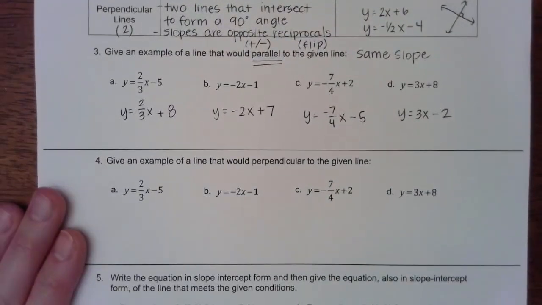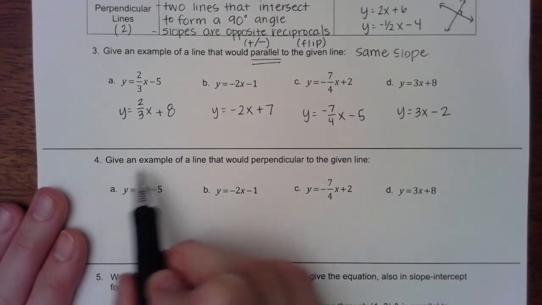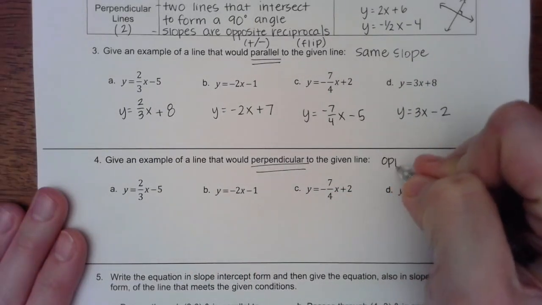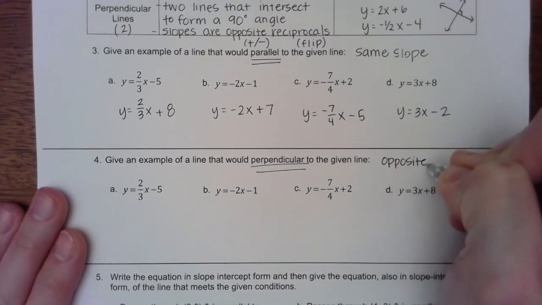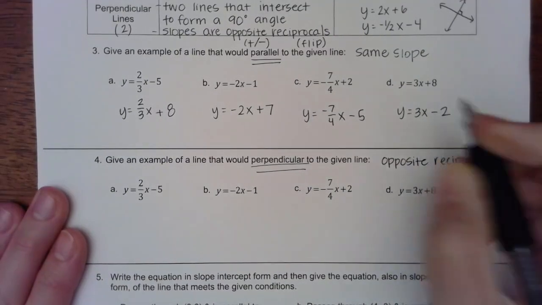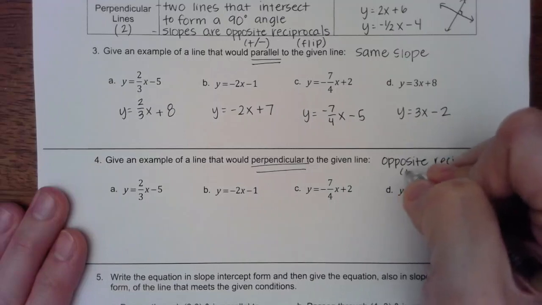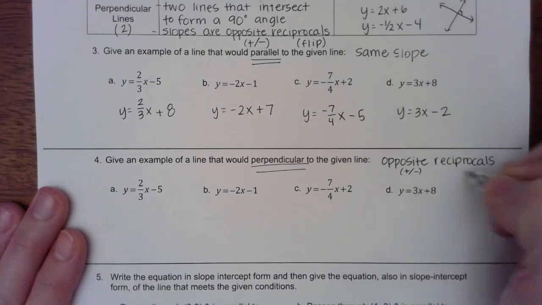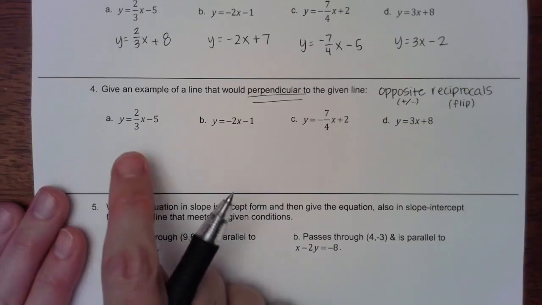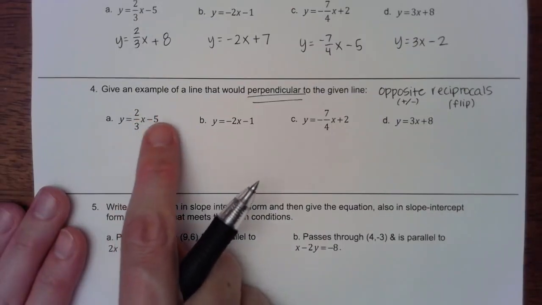All right, let's practice the harder one now. Give an example of a line that would be perpendicular to the given line. So perpendicular slopes are opposite reciprocals. And so opposite means one will be positive, the other one has to be negative, and then reciprocals means that the one we come up with has to be the flip of the one that's there. So we'll practice that in this example right here. Y equals 2/3 x minus 5.